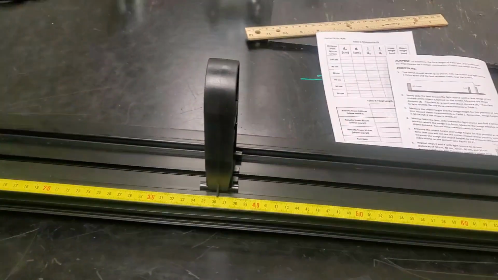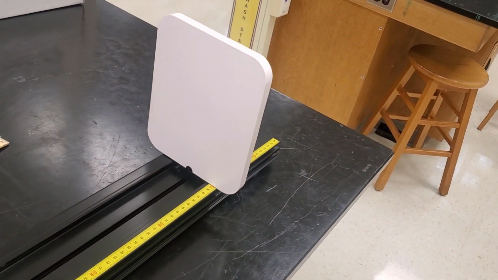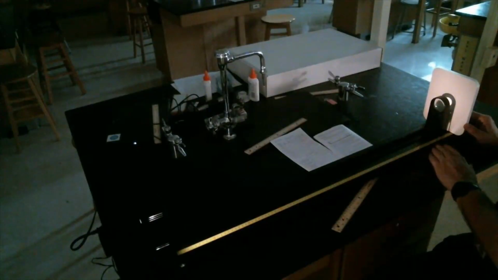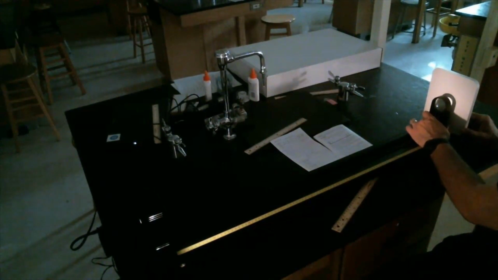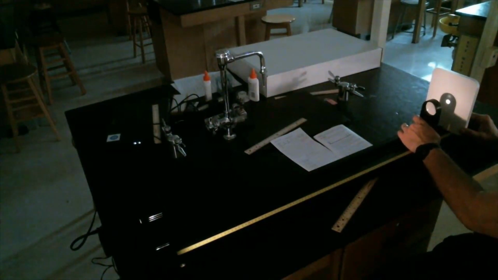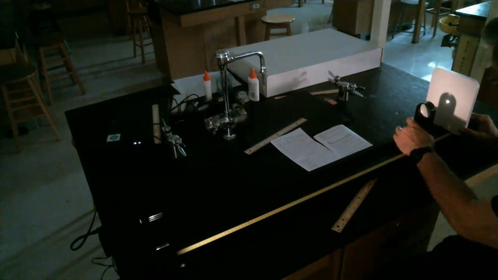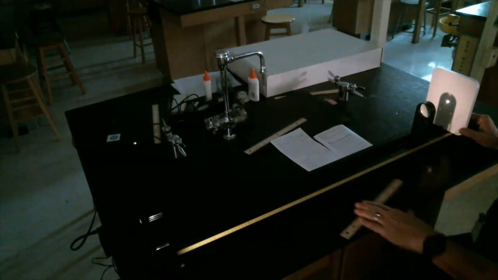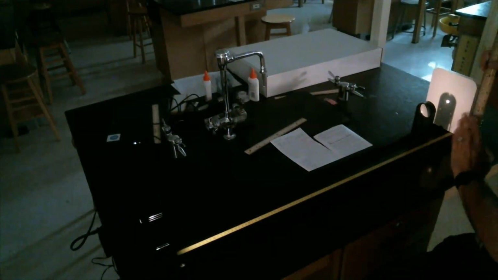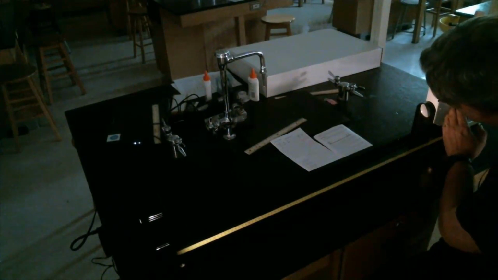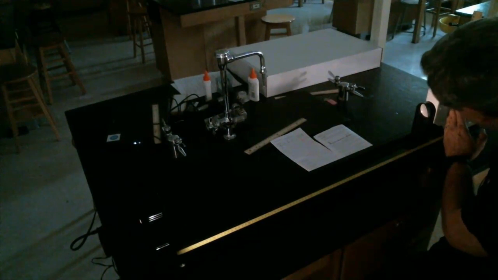And I'm going to turn the light off so that we can get a good view of our images on the screen. Okay, we're going to start with the screen at 100 centimeters, and I'll take the lens and slowly move it back until I get a clear image. And here I have a clear image. This is very small, and on the camera I know it's just a blurry white dot, but I can actually clearly see the image. You're going to have to take my word for it.